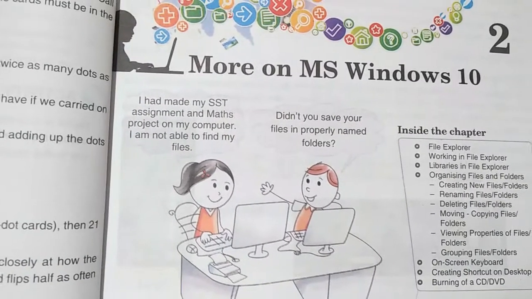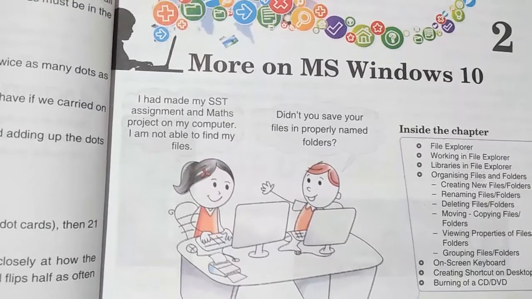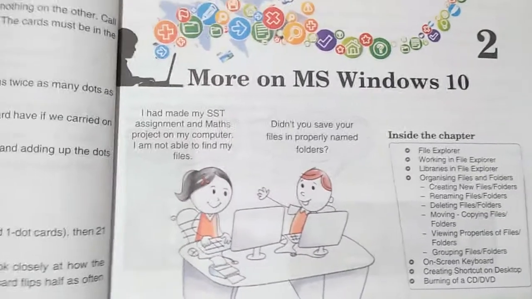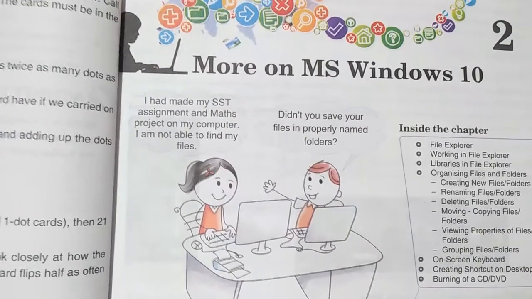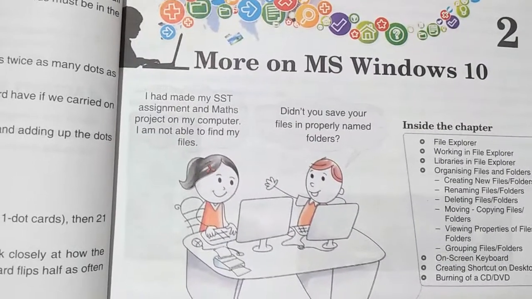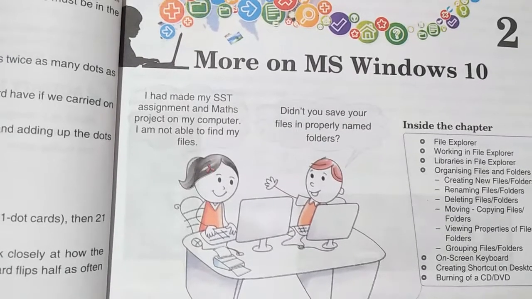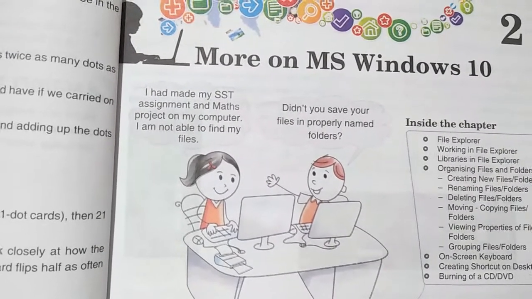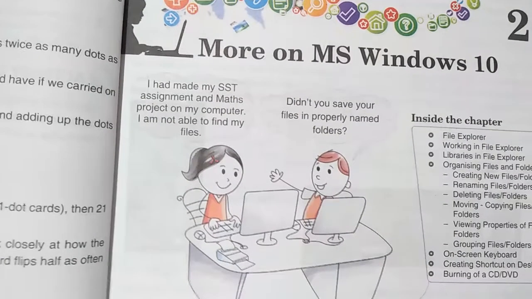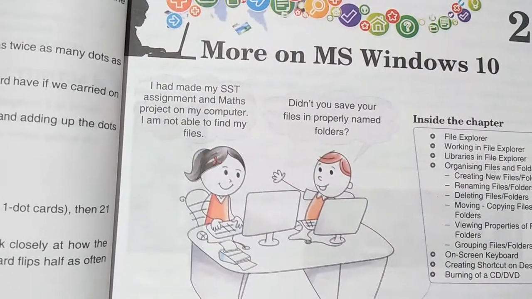Now today we are going to learn more on MS Windows 10. What is Windows 10? Students, you know that systems have two types of software, GUI and CUI. All of you have to note down the full form of GUI and CUI. GUI is graphical user interface and CUI means character user interface.